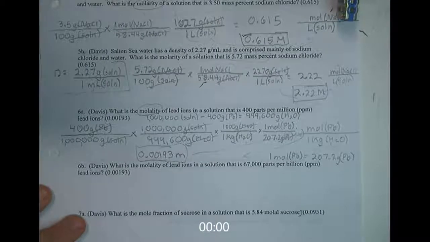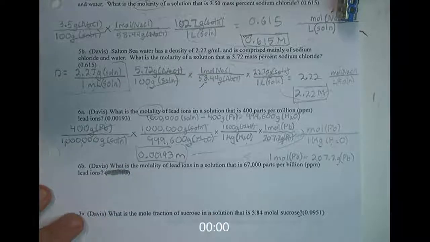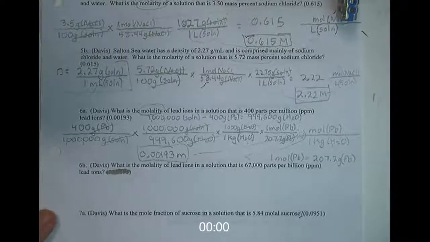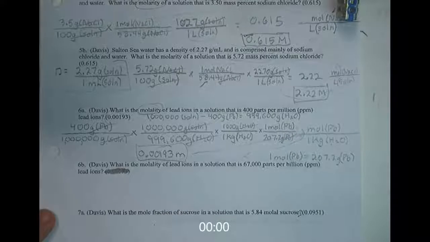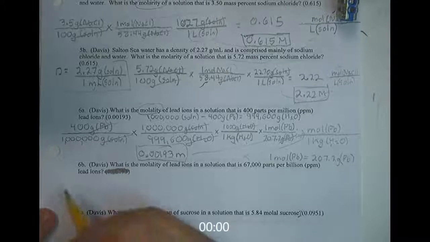Okay, let's go on to 6B. First of all, scratch this answer. It did not correctly put the correct answer there, so we're going to do it now. Okay, so here we go. Study that one and then see if you can do 6B. It's the exact same problem with different numbers. See if you can do it. Okay, so here we go.